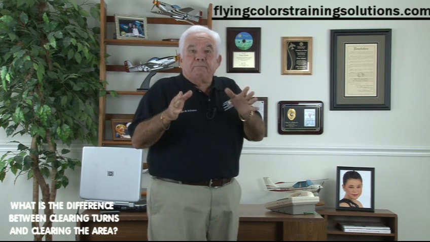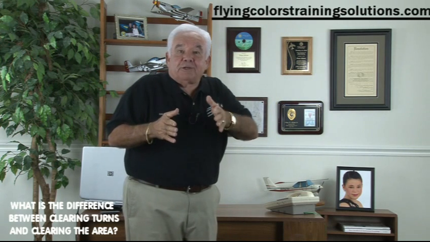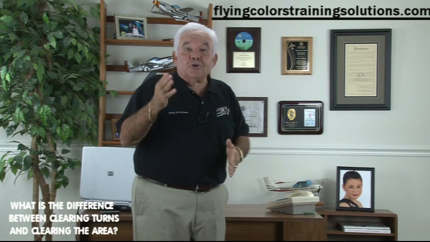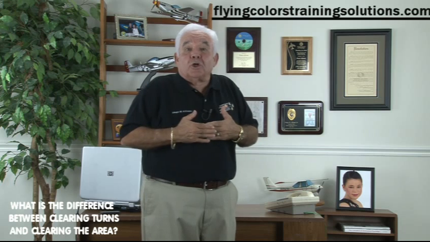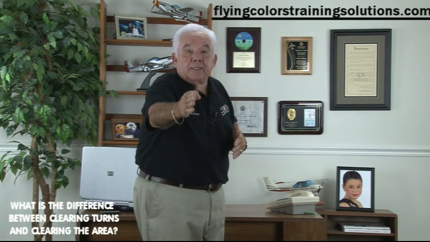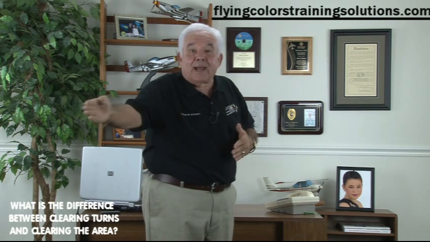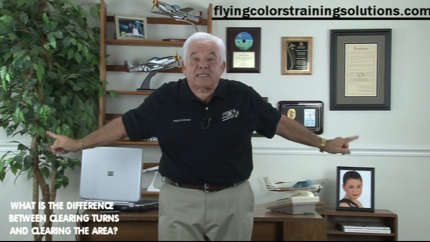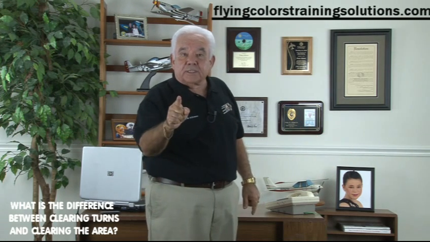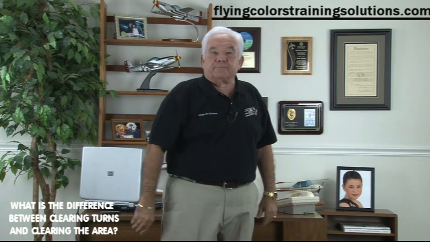You see, before the clearing turn is commenced, you must scan the immediate area surrounding the aircraft in all directions. That means you must check straight ahead, up, down, right, left, and as far back to the rear as possible, with emphasis towards the side where the first turn is to be made.